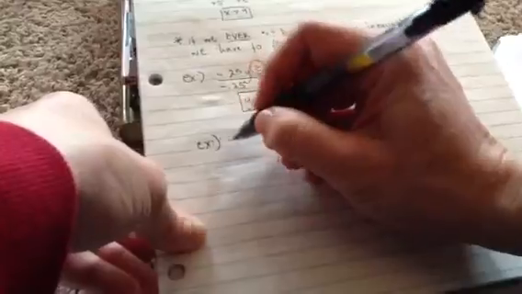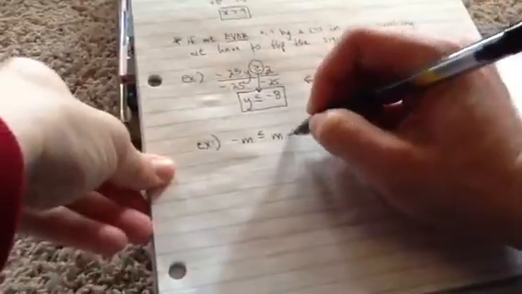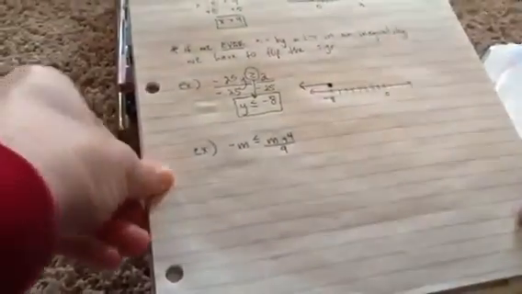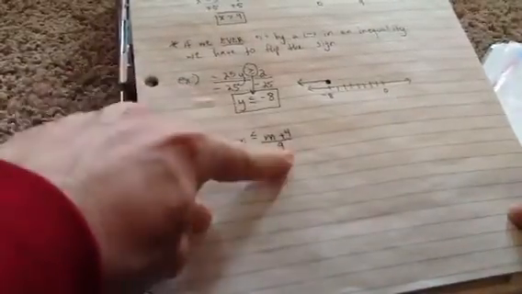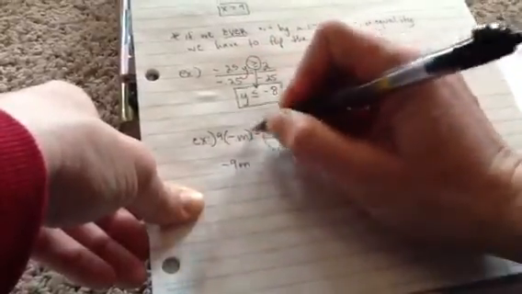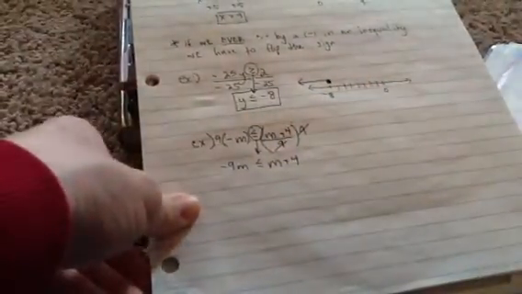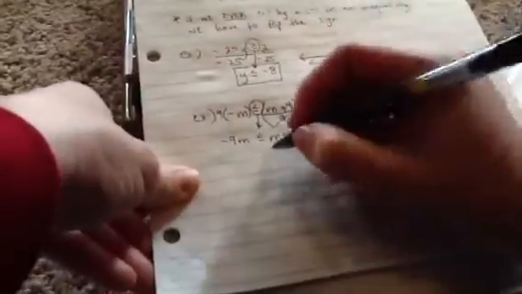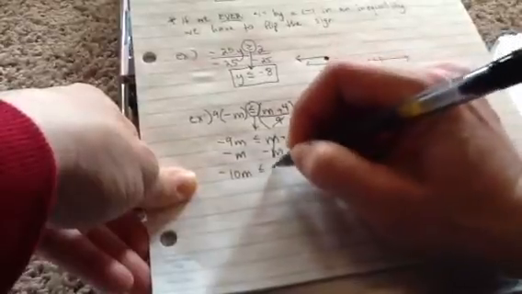We'll do one more example where we have multiple steps. Say we had negative m is less than or equal to (m plus 4) divided by 9. Our goal is the same here, getting all of the letters on the left side and the numbers on the right. But the first thing I have to do is get rid of that 9 by multiplying both sides by 9. My sign is going to stay the same because I didn't multiply by a negative number. Then I'm going to work to get my letters on this side, keeping everything the same.